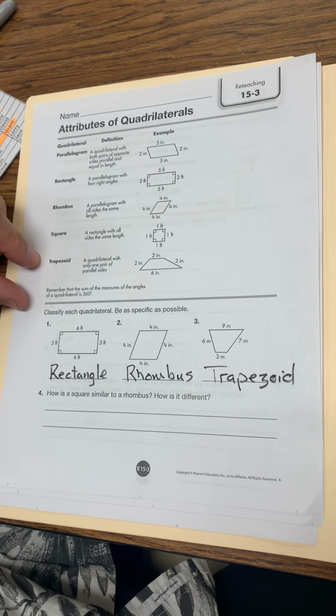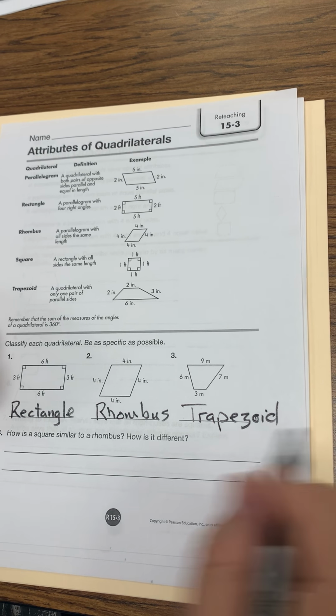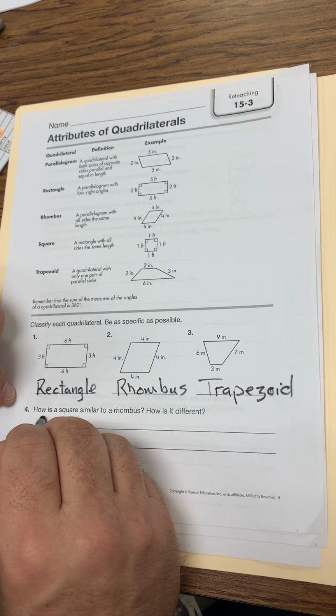All right, so number 4, how is a square similar to a rhombus? How is it different? Well, guess what?